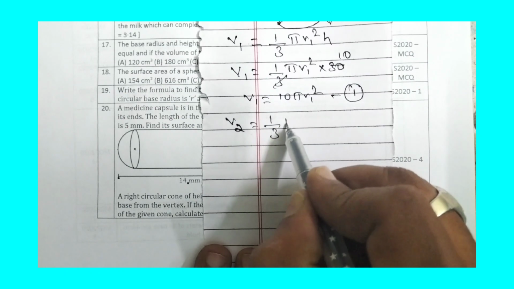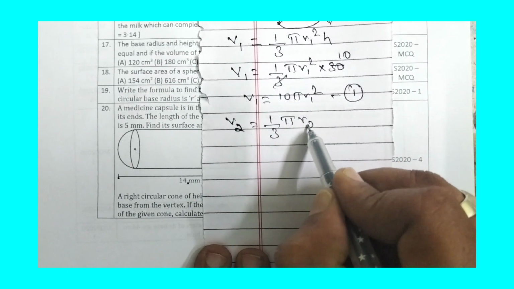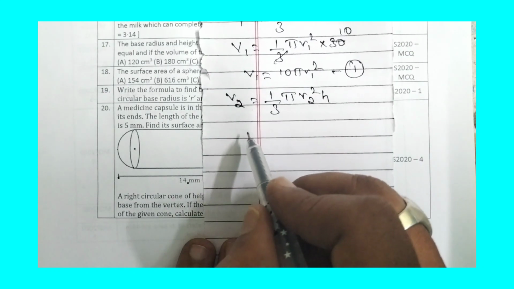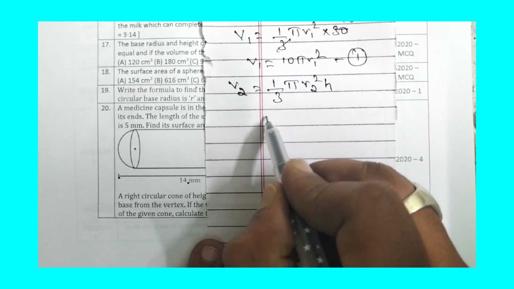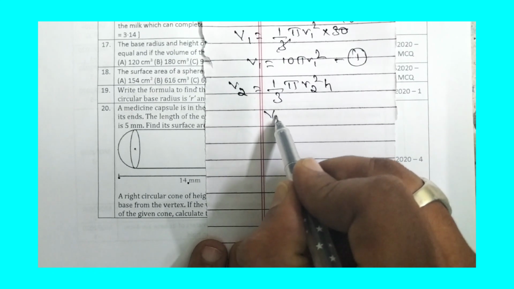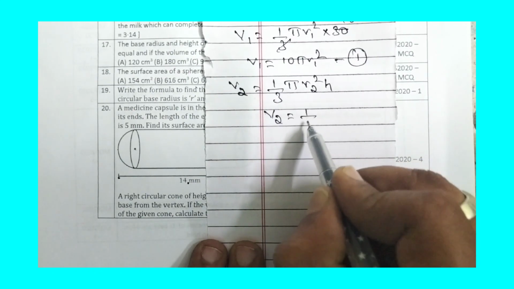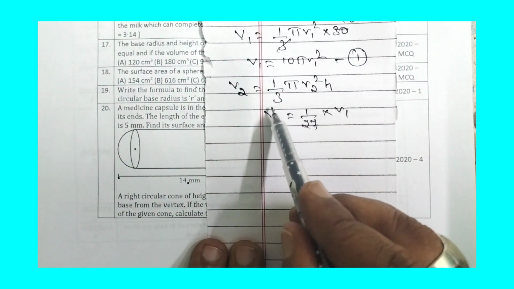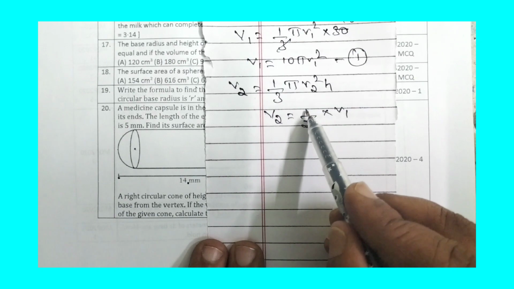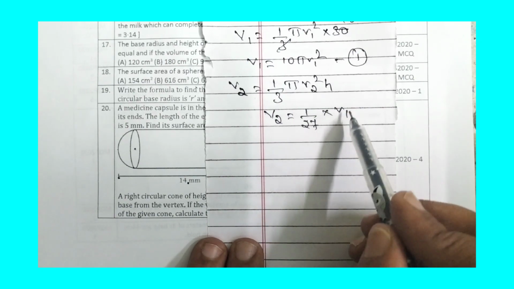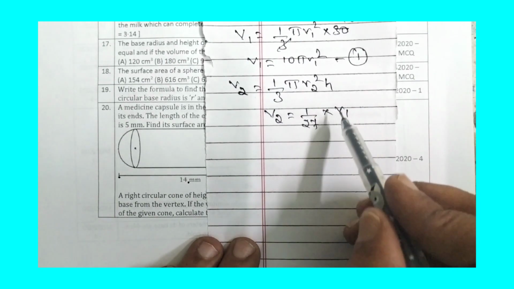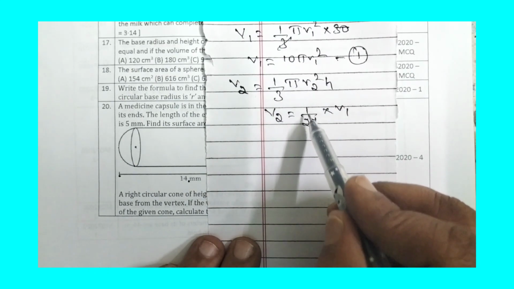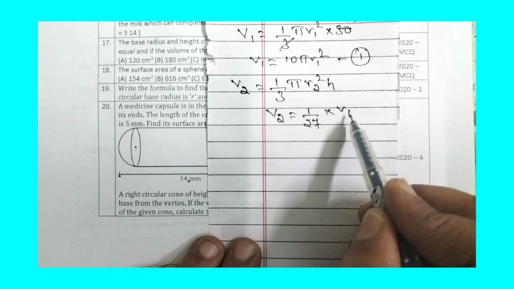V2 is equal to 1/3 pi r2 square h. So now according to the question, the volume of the smaller cone is 1/27 the volume of the bigger cone. This is the volume of the smaller cone, and it is 1/27 the volume of the bigger cone.